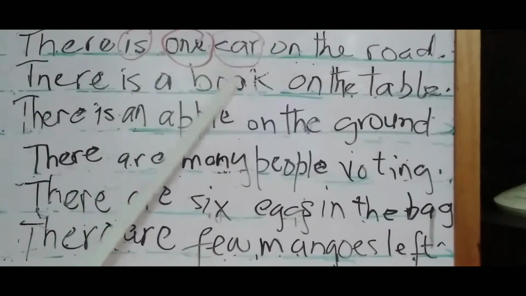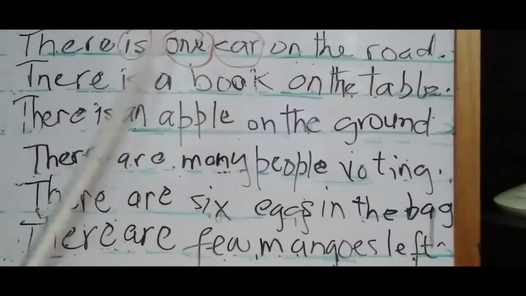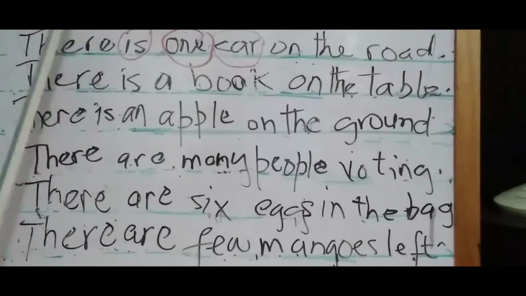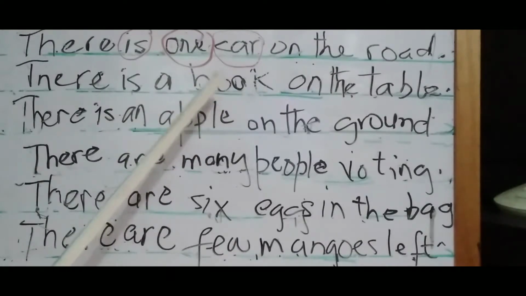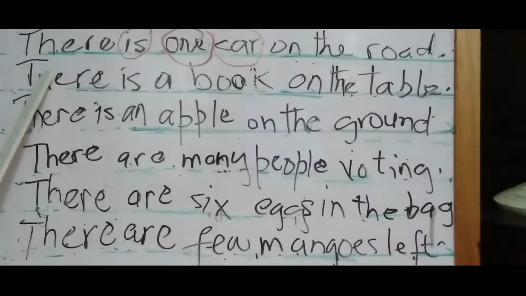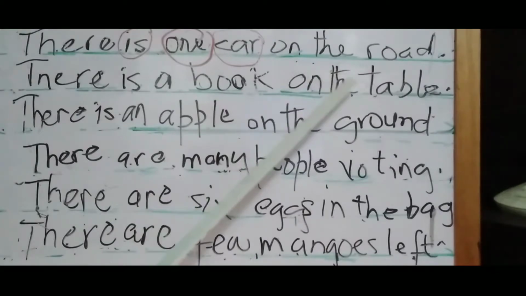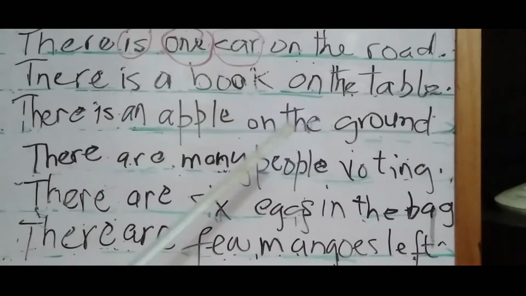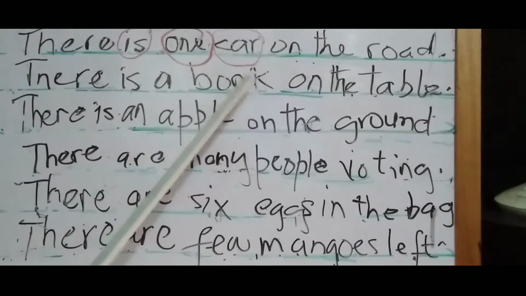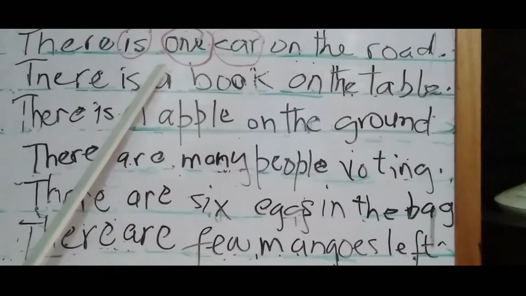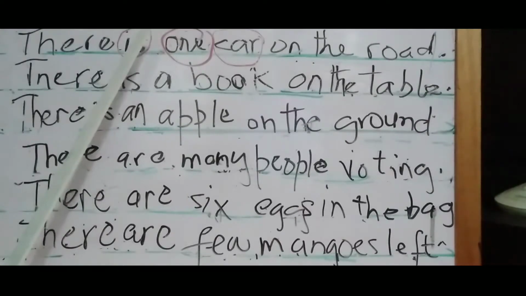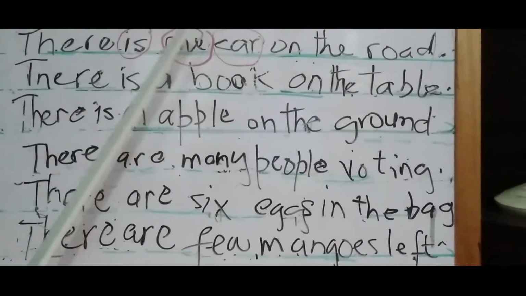There is a book on the table. I remember we said that a is a word that can be used to describe the quantity of countable noun that we have. So the sentence reads, there is a book on the table. Okay, so here we have book, and a describes the quantity because a means that it's one. Once you say a, it means you're talking about one thing.